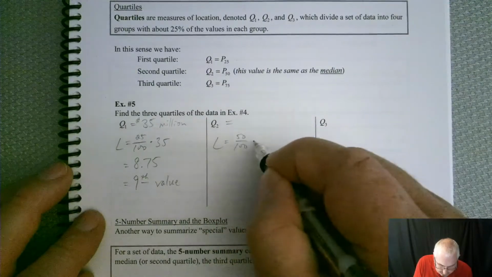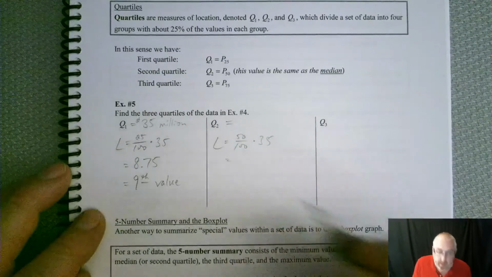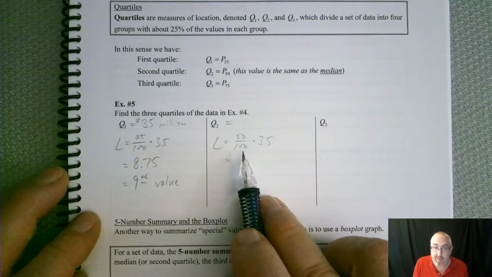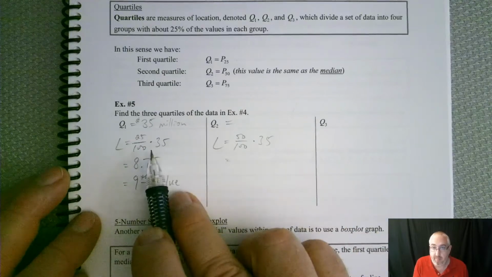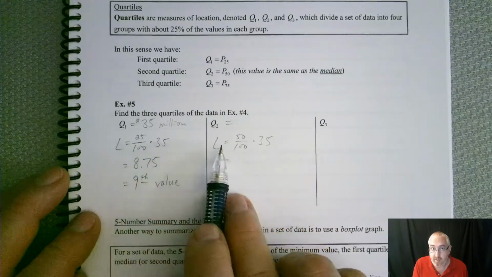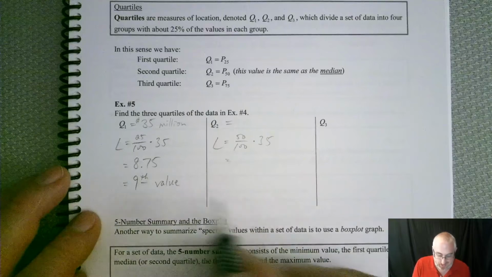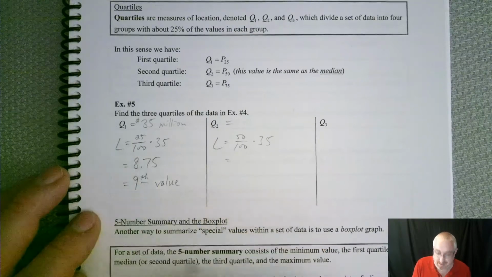All right, Q2. So now we got 50. Now, how do you think this L value should vary compared to the previous L value? This was 25, this is 50. So what do you think is going to be your value of L without doing any calculator work? Hopefully it should be double this.